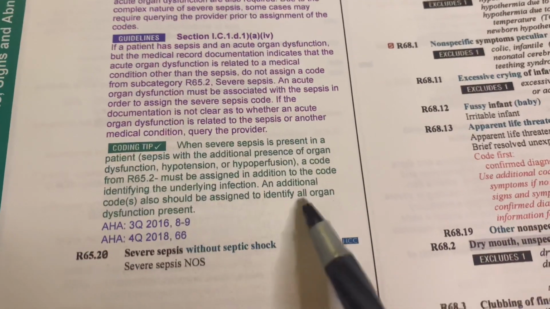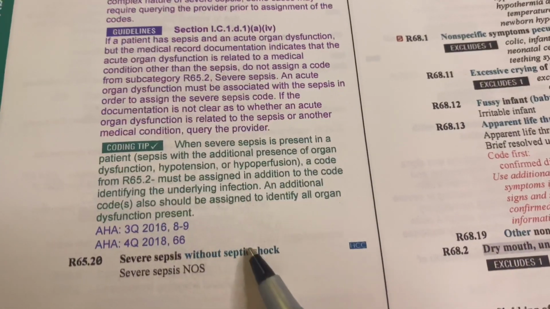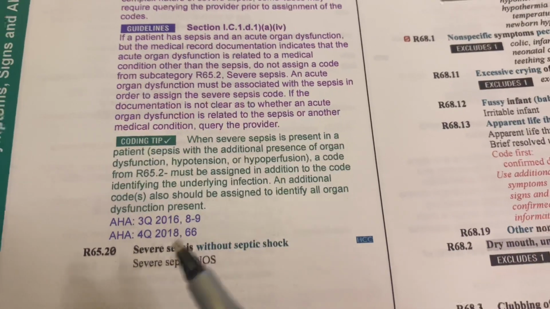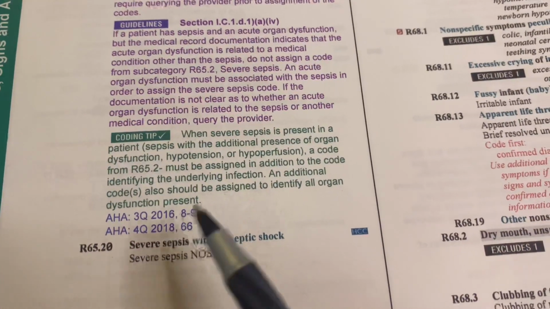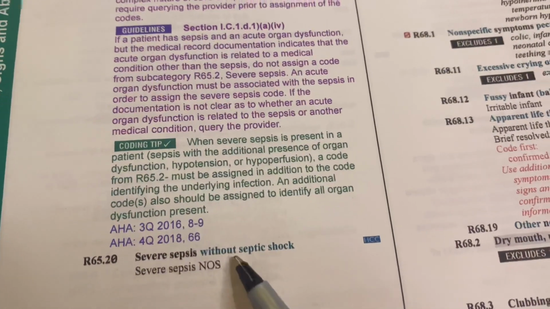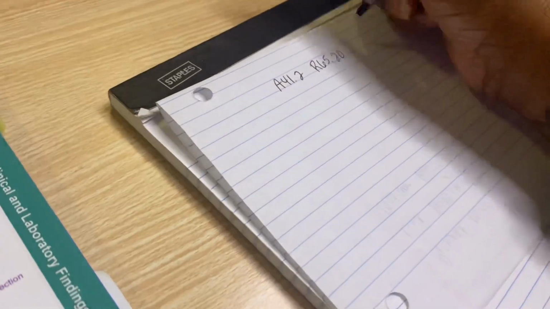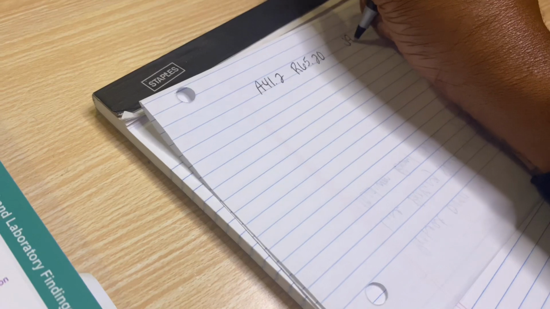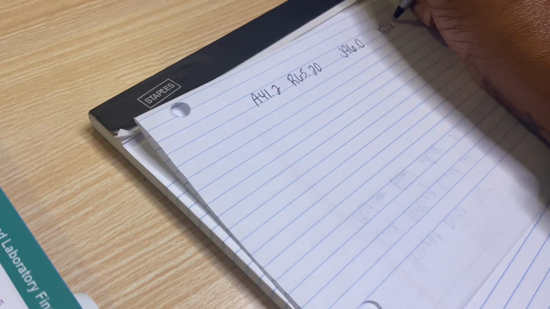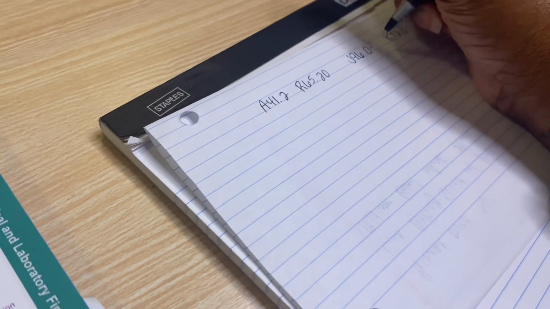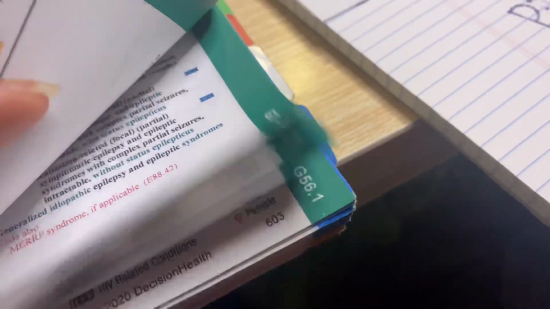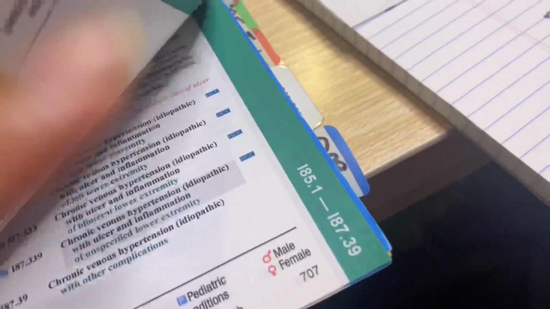So this tip right here just told me that I need to code the sepsis with the infection, which is our A41.2, use this second, and then additional codes should also be assigned, which is going to be the ones that we just read about on the other page, which was J96.0, and then it was K72.0, and then there was dashes, because those dashes tell you that you're missing a digit. So let's go over to the J96.0.